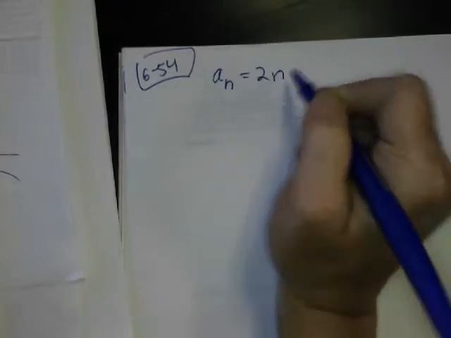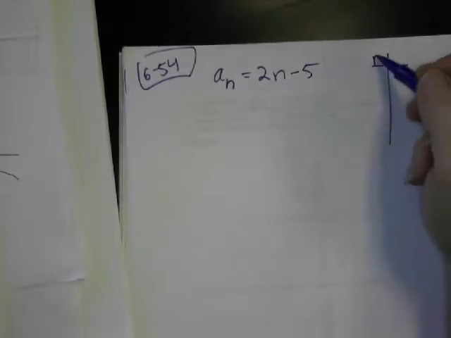Okay, this is 6-54, and it says write the first 5 terms for each of the sequences. And we have a sub n equals 2n minus 5. So we want the first 5 terms. I guess instead of x and y, I should use n and t of n, because that's the notation we used for sequences. But just remember, this is kind of the same thing as x and y. So write the first 5 terms.